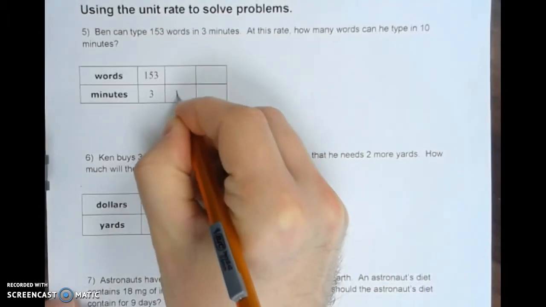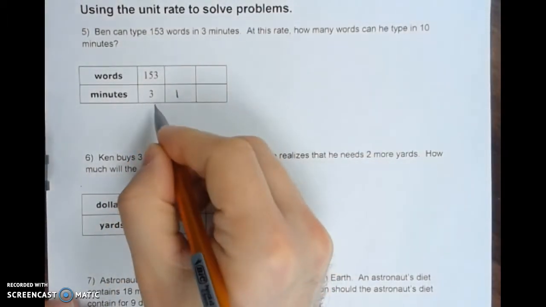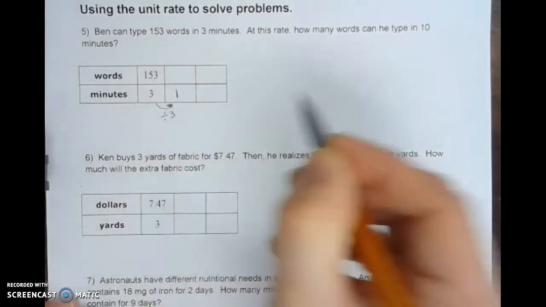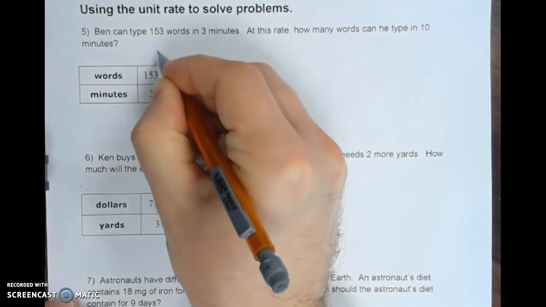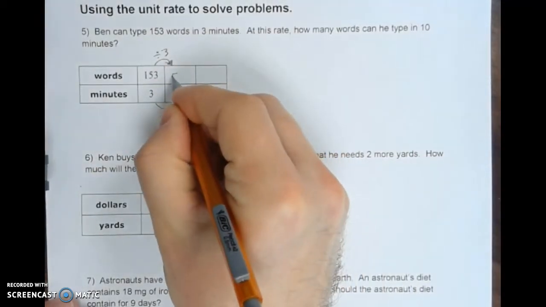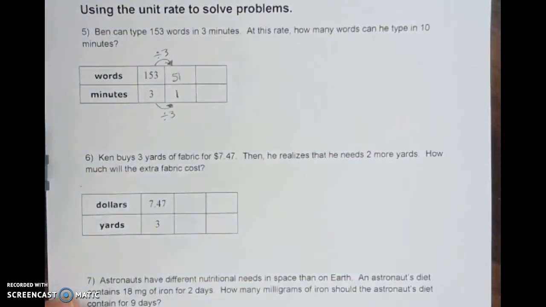So I want to know in 1 minute, how many words can he type? So to go from 3 minutes to 1 minute, I'm going to divide by 3. Do the same thing to your words. Divide by 3. 153 divided by 3 is 51. So this means that Ben can type 51 words per minute. That's the unit rate, 51 words per minute.